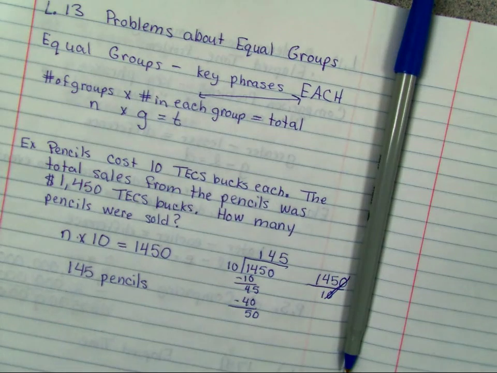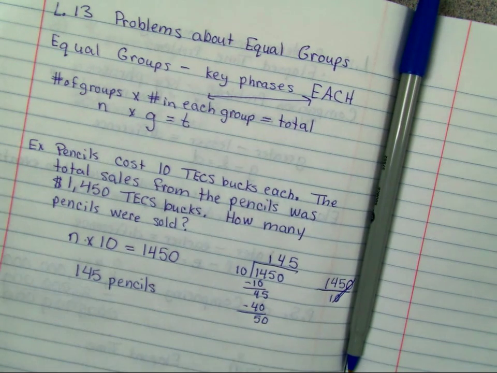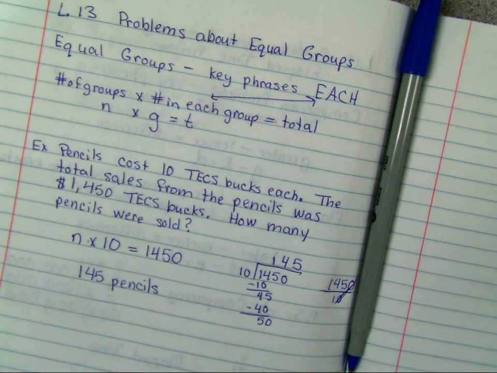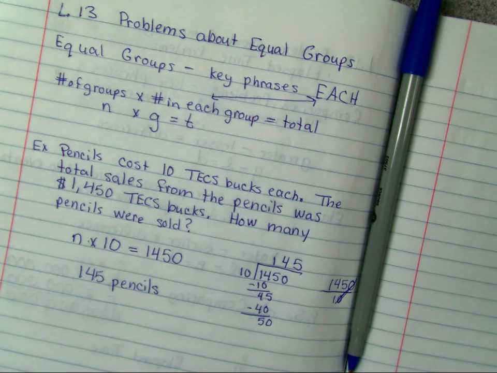Okay, we are done with notes today. Oh, good. You're so tired. You need to do a jumping jack. No. What I need is PE.